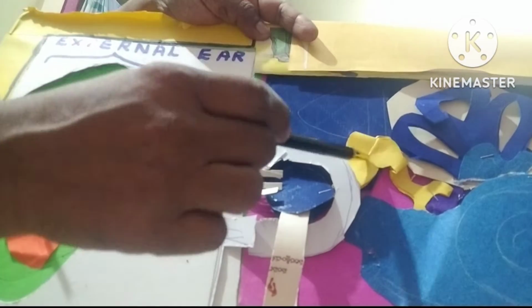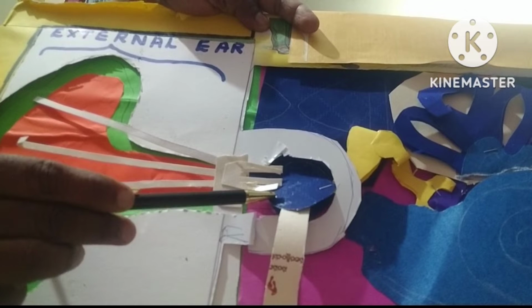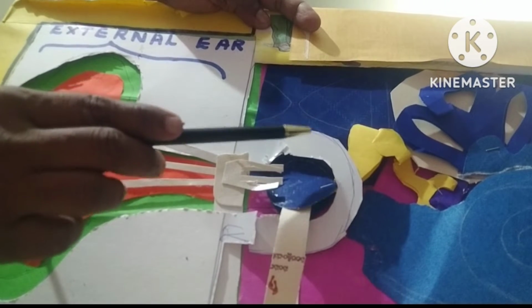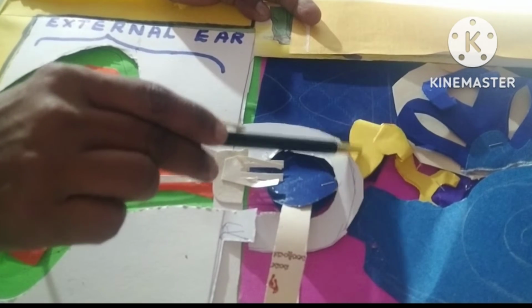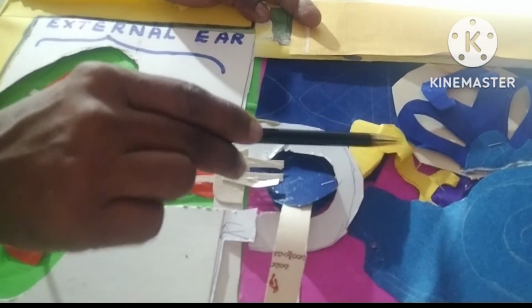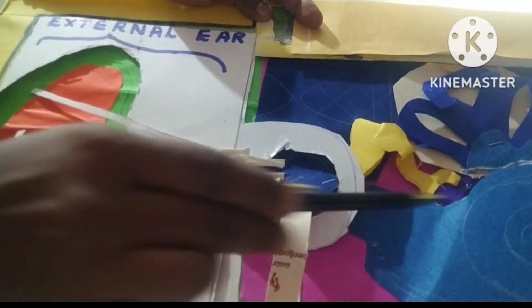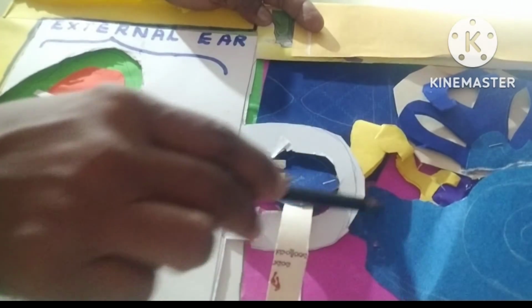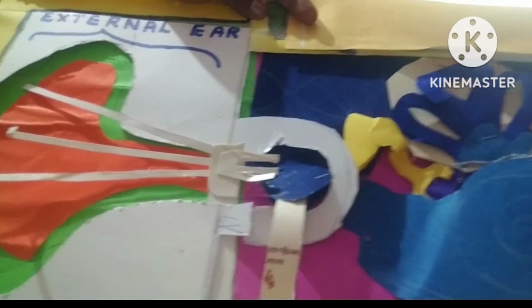This is the external ear, this is the middle ear and this is the internal ear. This tympanum vibrates and sends the sounds to the three bones. The middle ear consists of the malleus, incus and stapes bones. The middle ear opens into the inner ear through a round window.